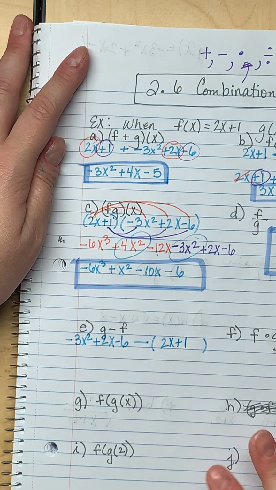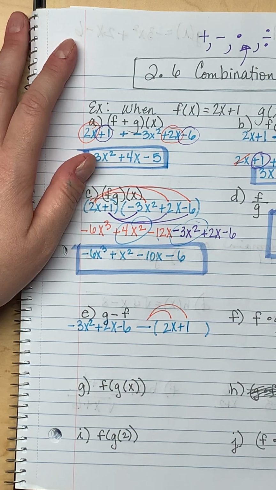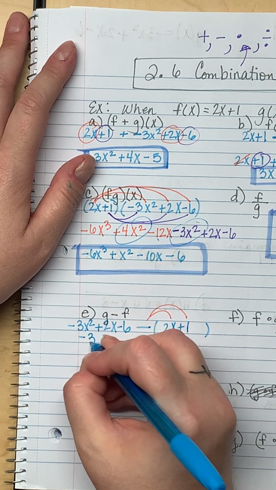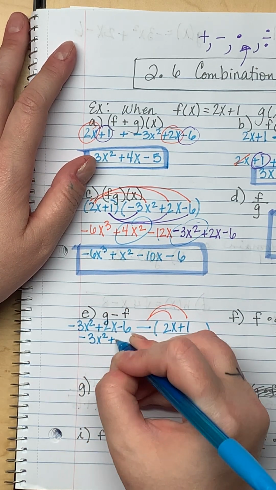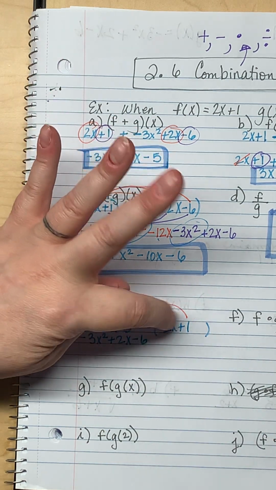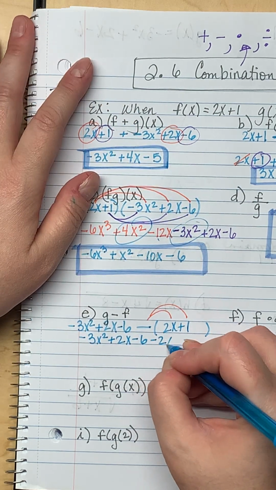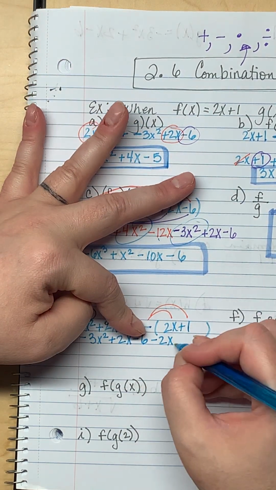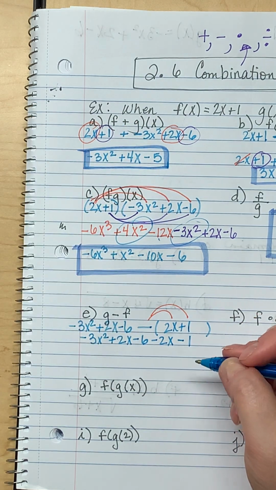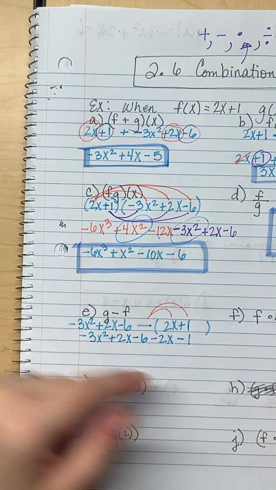All right. Then we're going to distribute the negative and combine like terms. So this first chunk on the left, nothing happens to it, so let me write it down. Then for the second chunk, a negative times a 2x is negative 2x. A negative times 1 is a negative 1. Or if you don't like what just happened, just think, change the signs.